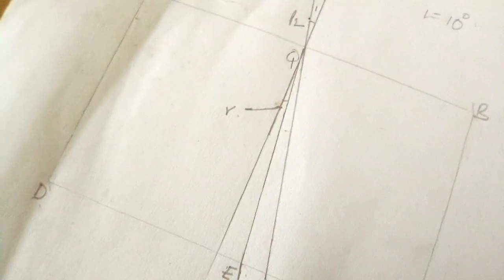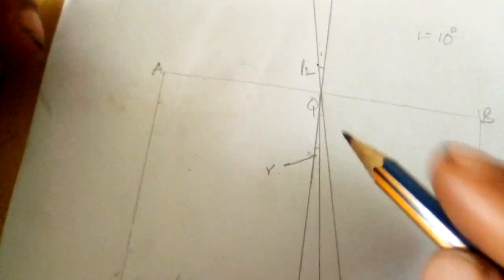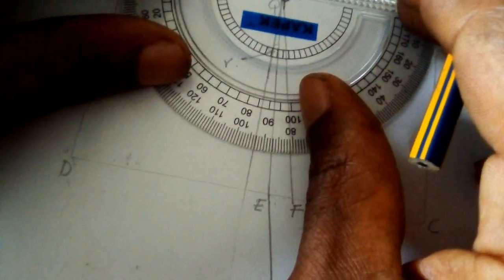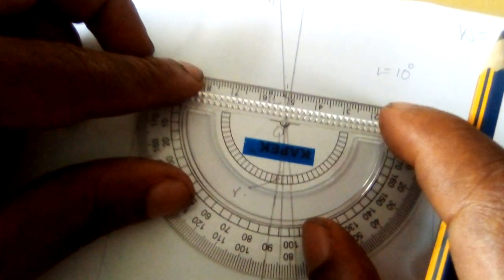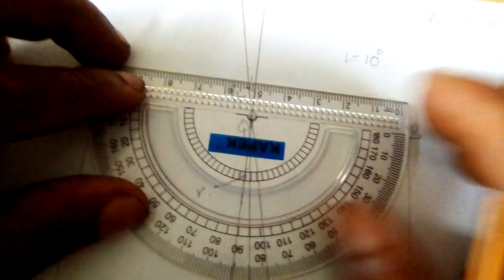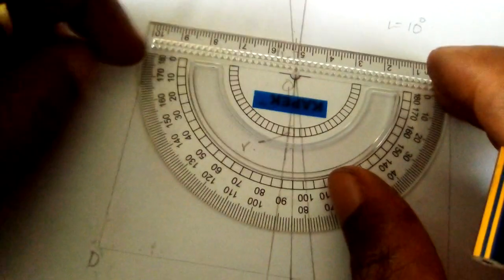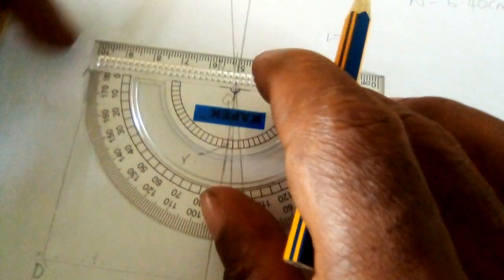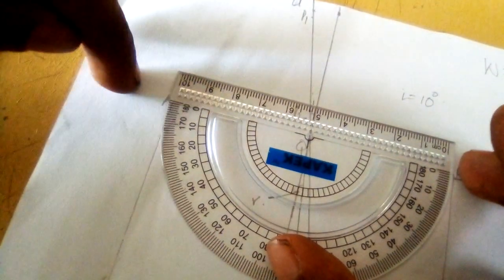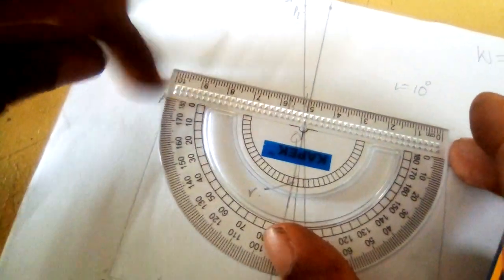So we're going to measure the angles now. We measure the angle of refraction here. This is the normal going straight. We make sure that the baseline of the protractor covers AB, the first side of the rectangular prism.